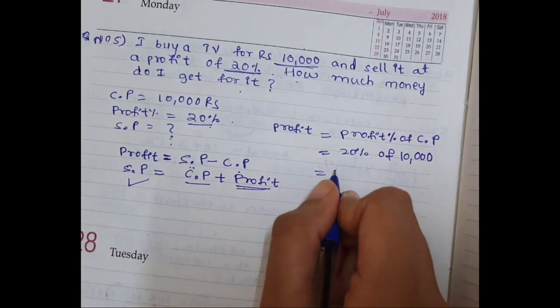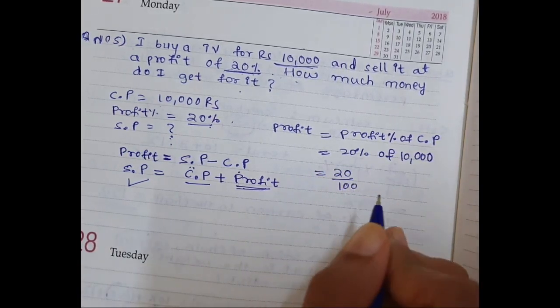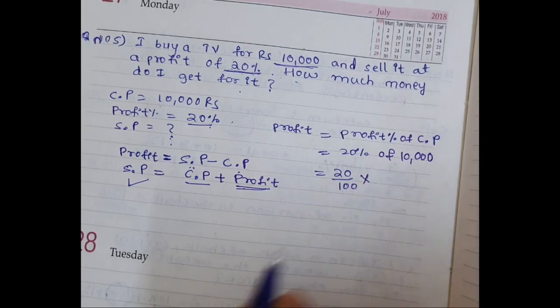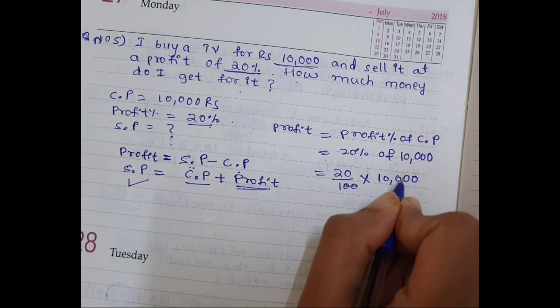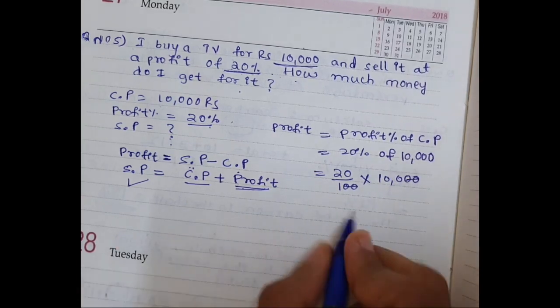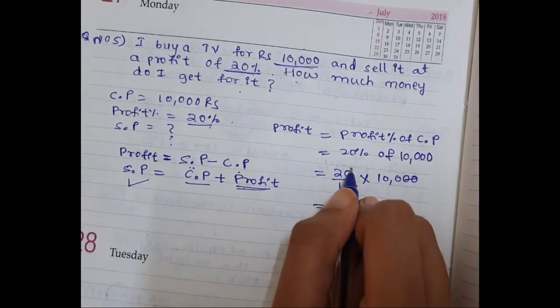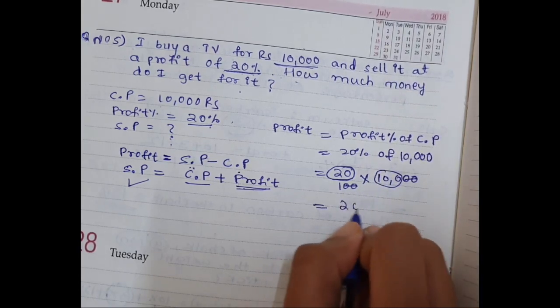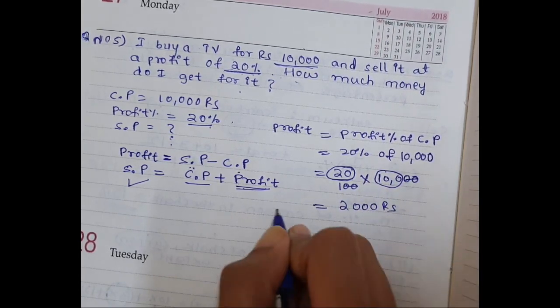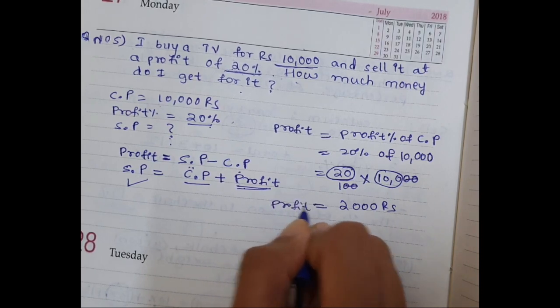Okay. 20% can be written as 20 divided by 100. Of is nothing but a multiplication. And then this 10,000. These two zeros got cancelled. We got a profit as 20 into 100. 20 into 100 is how much? 2,000. 2,000 rupees as a profit.